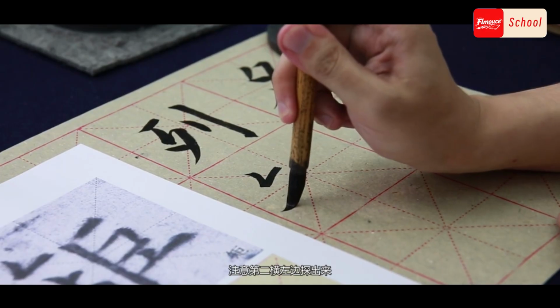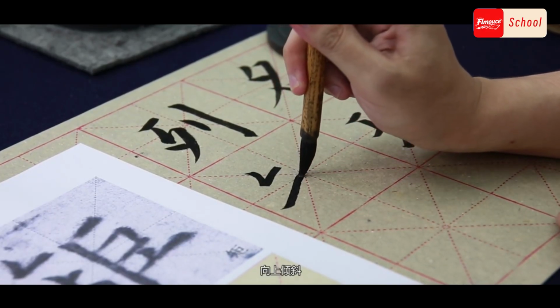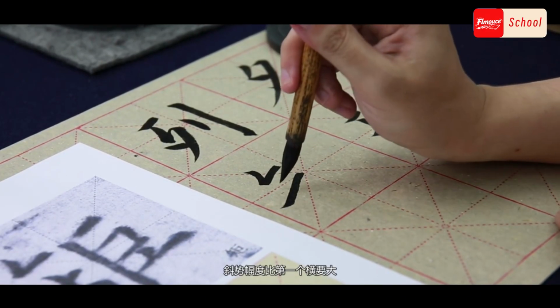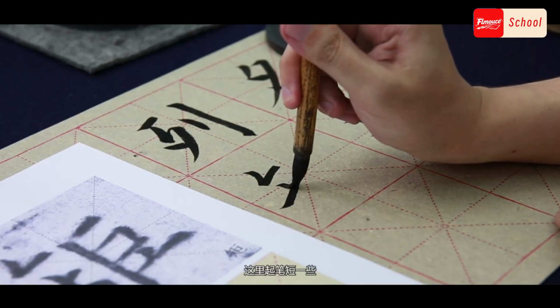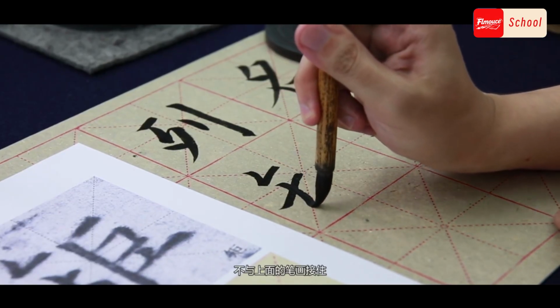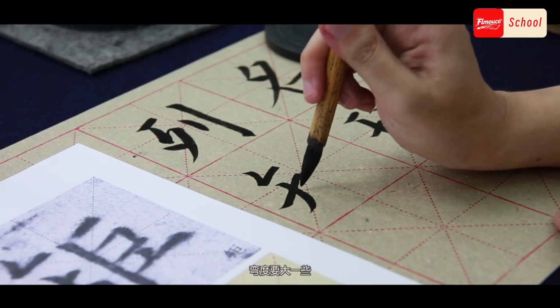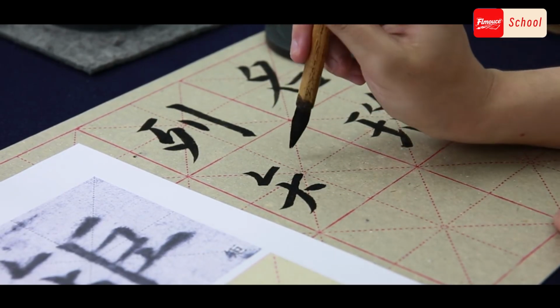Notice the second horizontal stroke extends to the left. The angle is larger than the first horizontal stroke. Okay. Start writing shorter here without touching the upper stroke. The curvature should be larger. The dot is higher up.